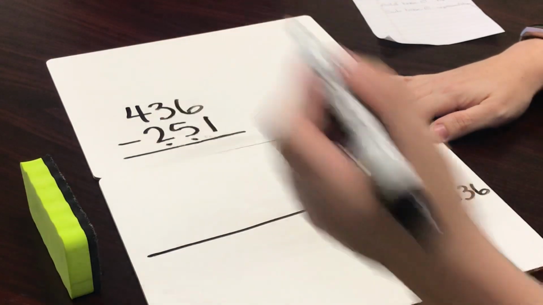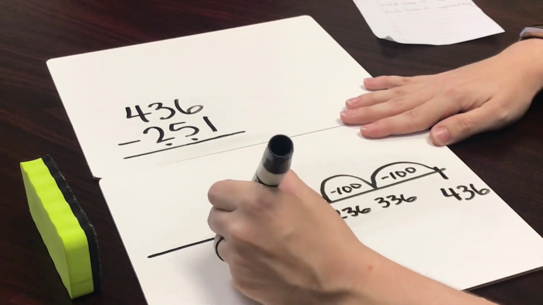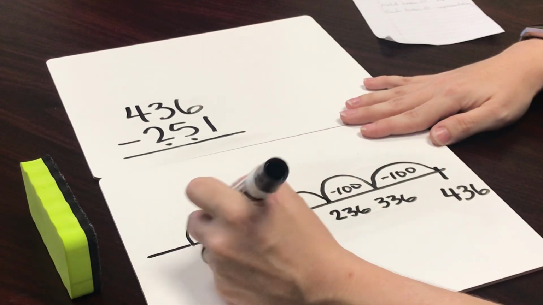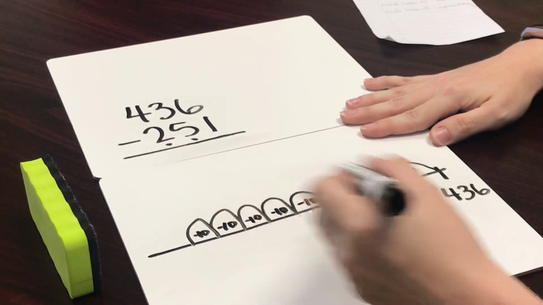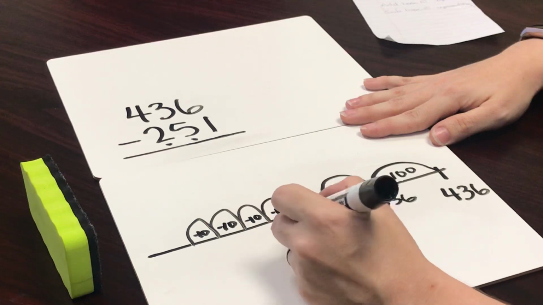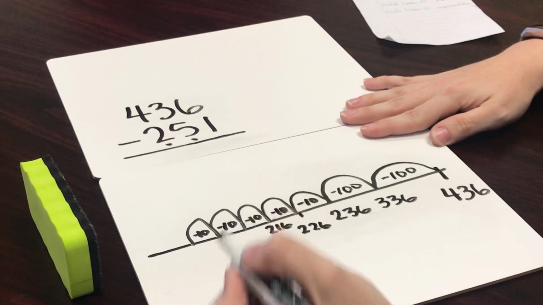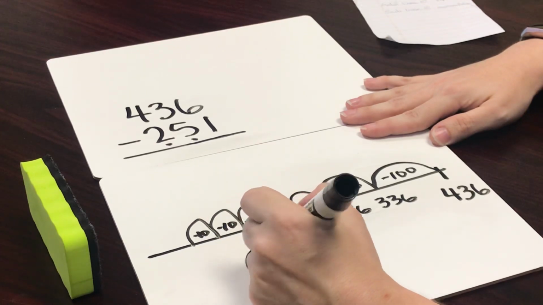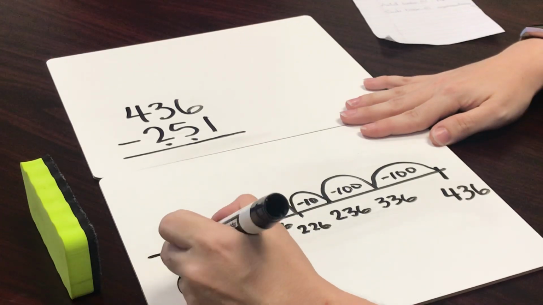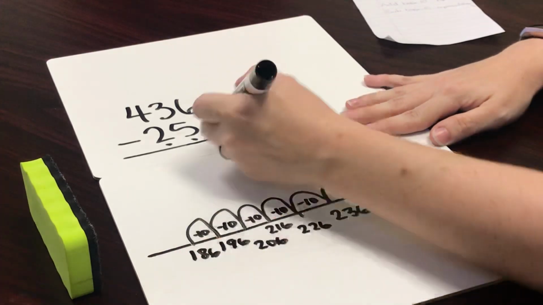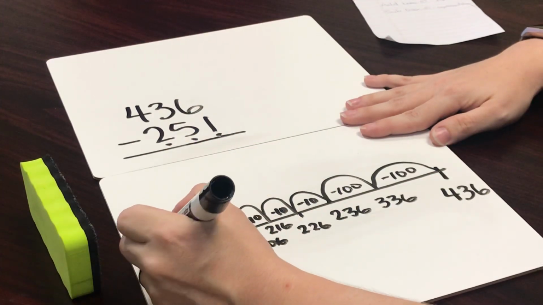Next, we look at our tens, and we know we have to jump back 5 groups of 10. 1, 2, 3, 4, 5. We're going to label these all as minus 10. Now we can just count backwards, and this would be 226, 216, 206, 196, 186.